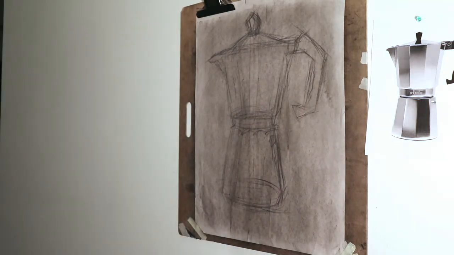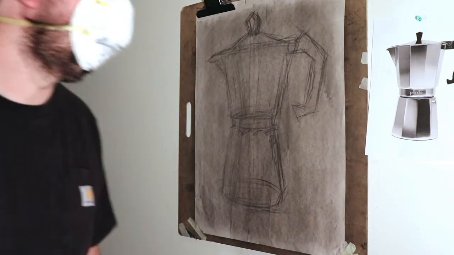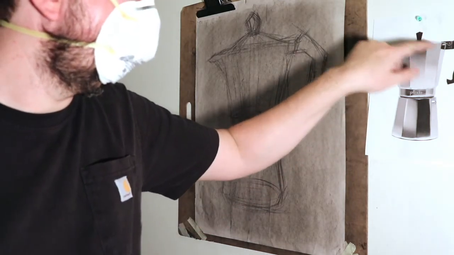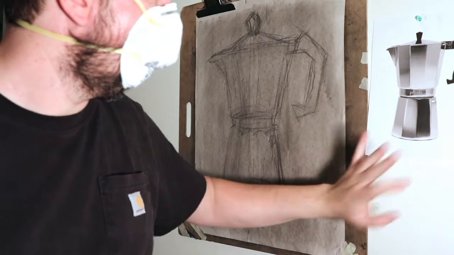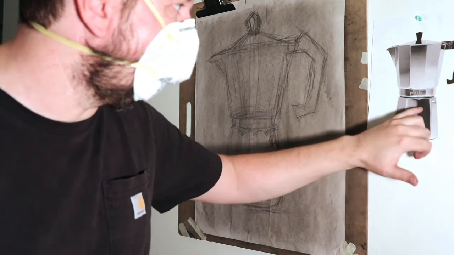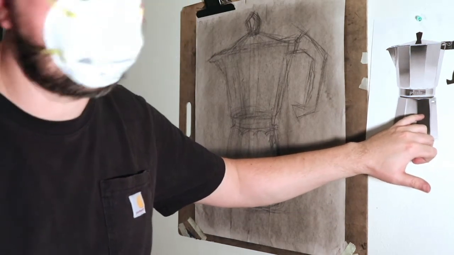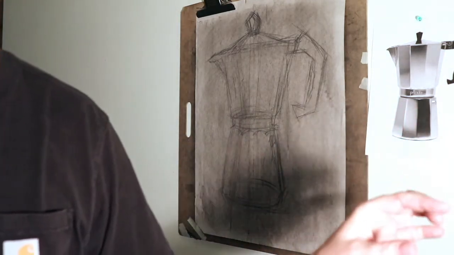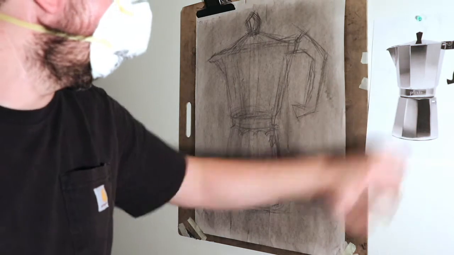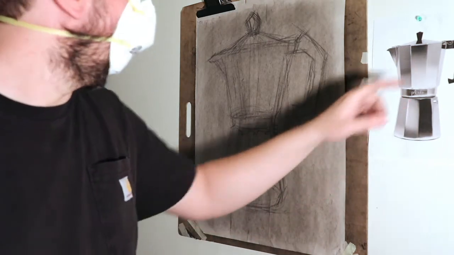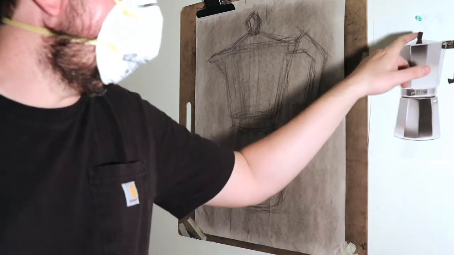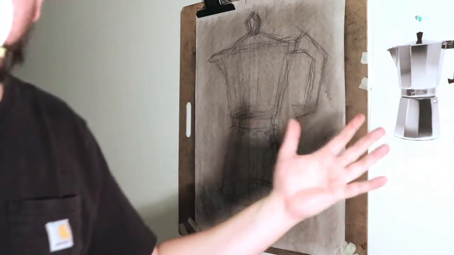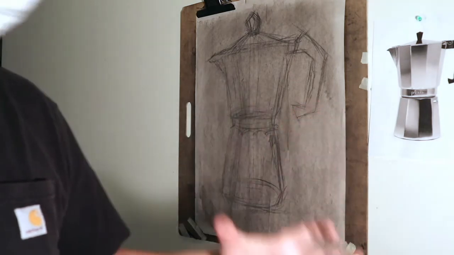So, looking at the coffee pot, the darkest area is this, the handle, and that's the darkest area. It's a little bit darker here. Well, it's pretty close to being the same value here, but that's the difference between 100% and 90%, okay? So, just like you did on your value chart, you can take this and make this dark already because you know it's going to be the darkest thing, and then you have something to compare to, okay?